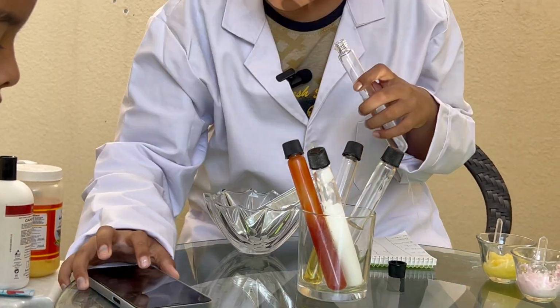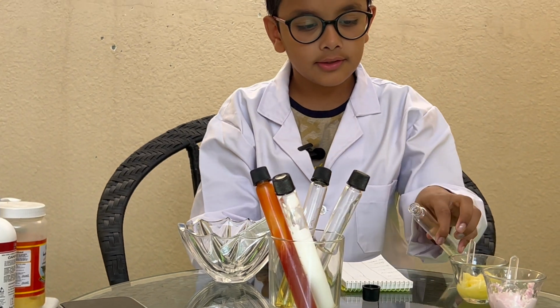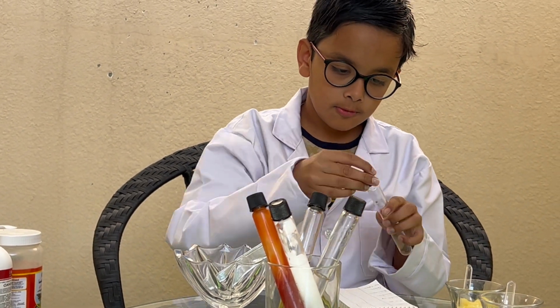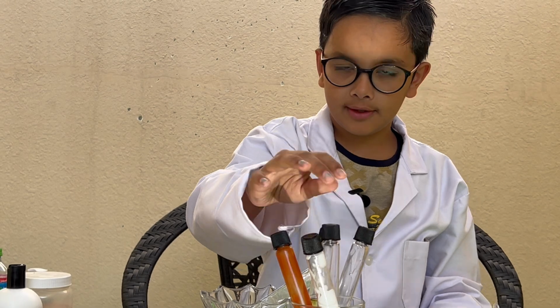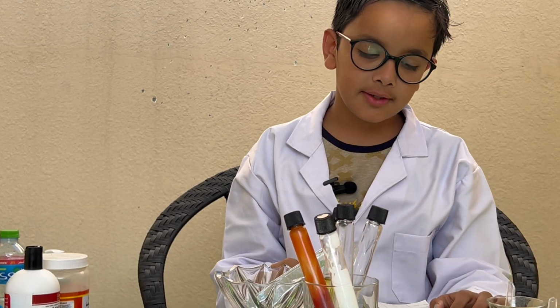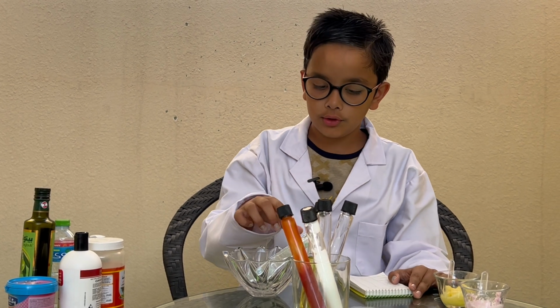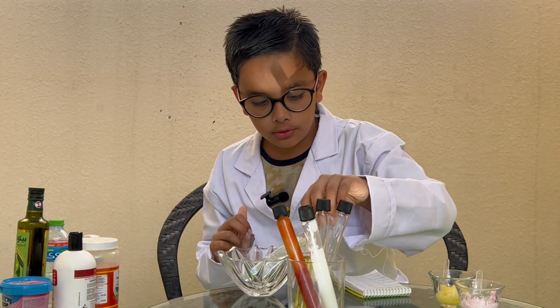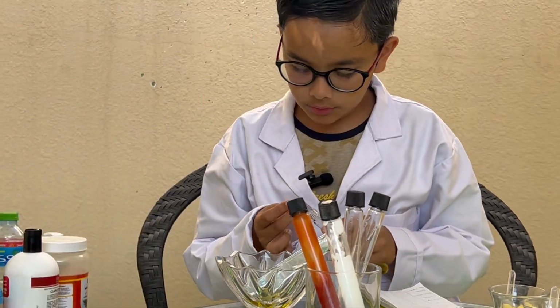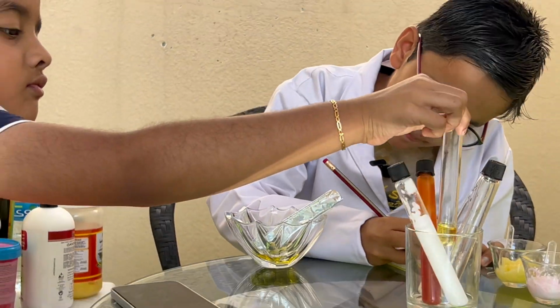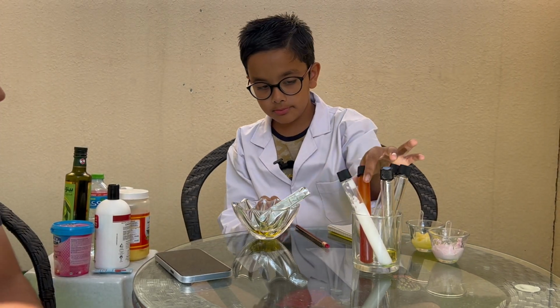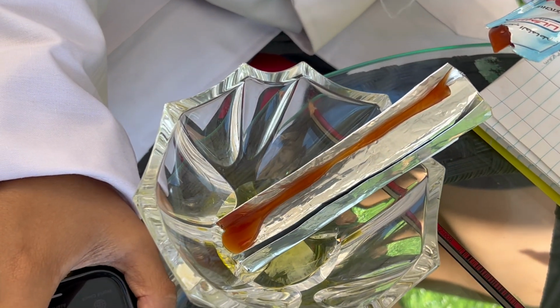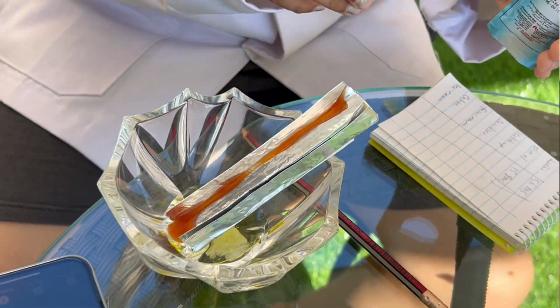Time. It took less than a second, about 56 milliseconds. The first one I did was water, and it took 56 milliseconds for it to go down this ramp. Next, I'm going to do olive oil. It took 1 second and 80 milliseconds for oil. Next, I'm going to do ketchup. It took about 22 seconds for ketchup.